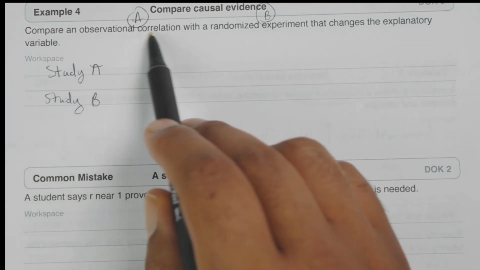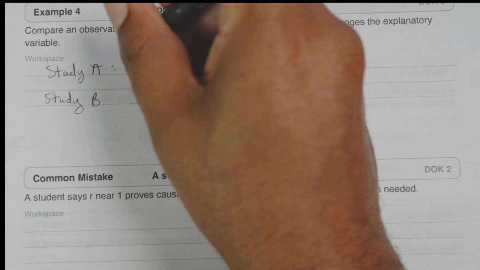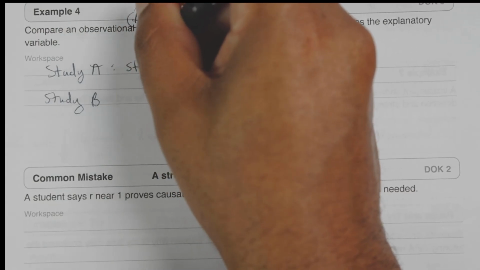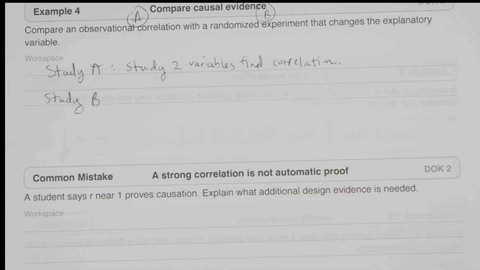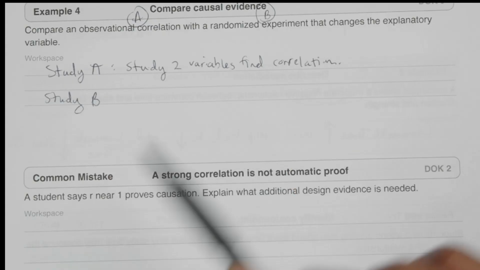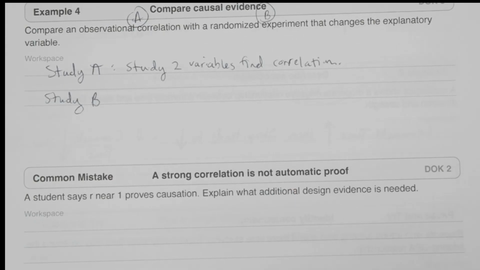That's what an observational correlation is. Then study B is a randomized experiment.